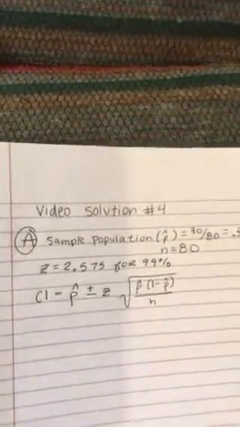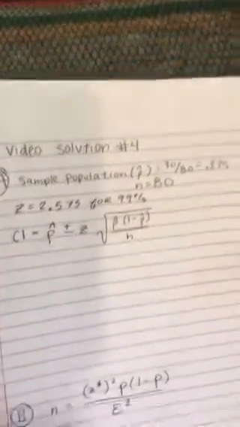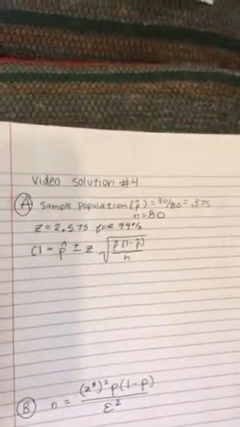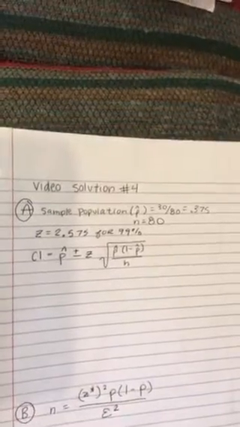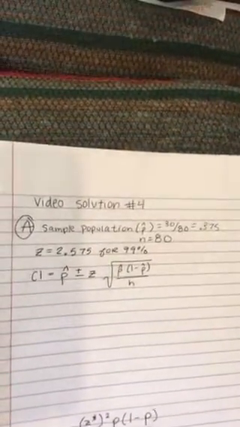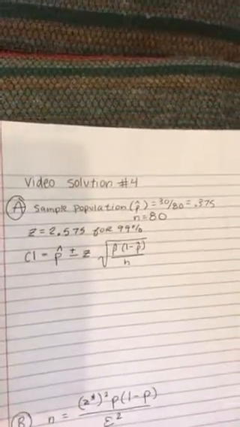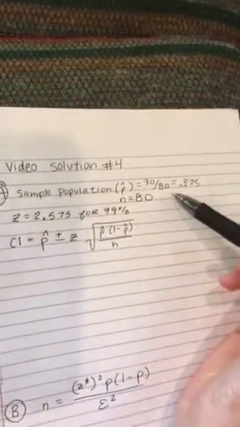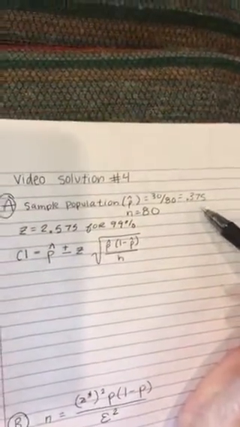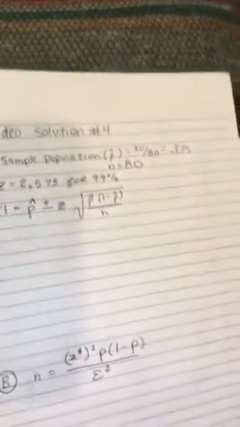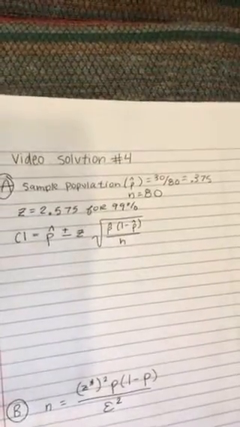So this problem has us take a look at a study that found that 30 out of 80 randomly selected UWL students participated in undergraduate research. So to find a 99% confidence interval of those students, we first want to figure out what the sample population proportion is. So 30 out of the 80 students participated in undergraduate research, and so 30 divided by 80 is 0.375, and then n, our total sample size, is 80 students.